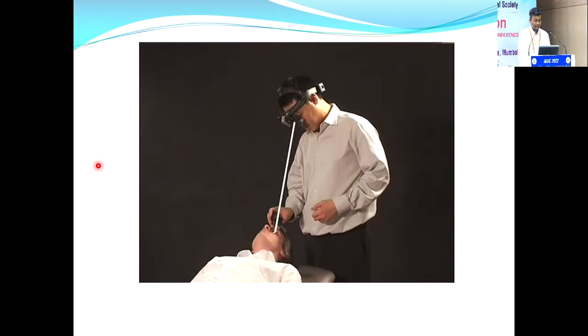So this is the examiner doing indirect ophthalmoscopy. As soon as you put it on the head, adjust all the settings, and then you put the light on the patient's eye, and then bring the lens in front of the eye, and just bend backwards, and adjust the light accordingly so that it goes directly into the eye, so you get a good view.